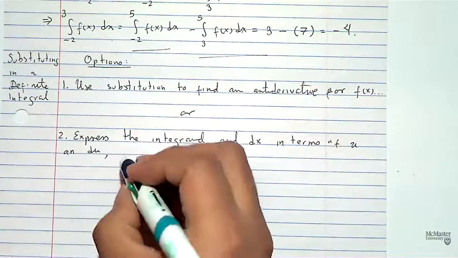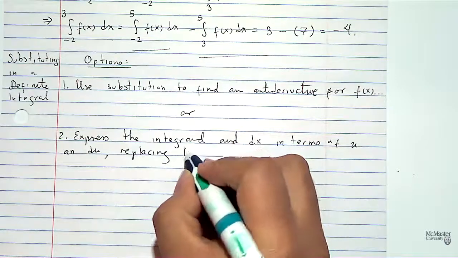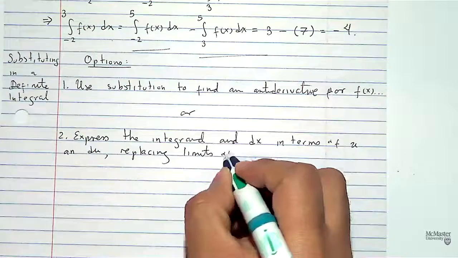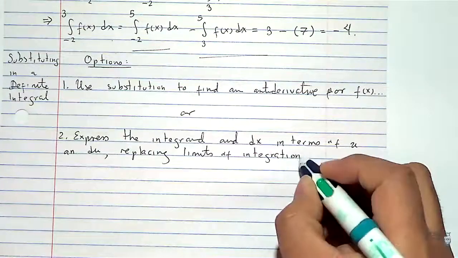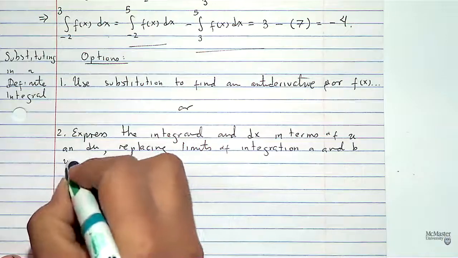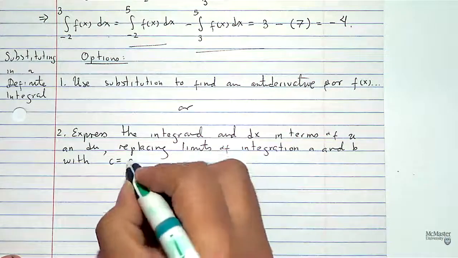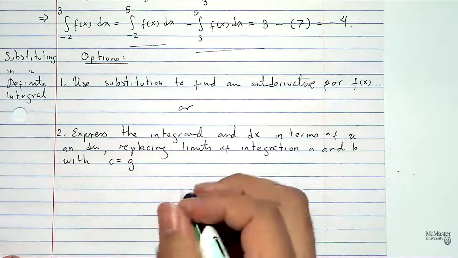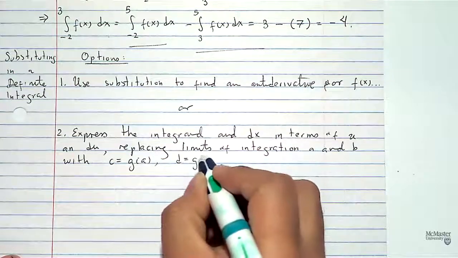But you will also replace the limits of integration, which were originally a and b, and you will replace them with c, which is basically, let's say that g is the function that makes the substitution, okay? g of a and d equal to g of b.